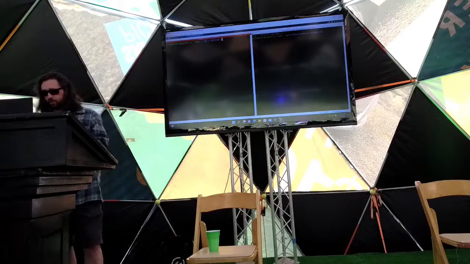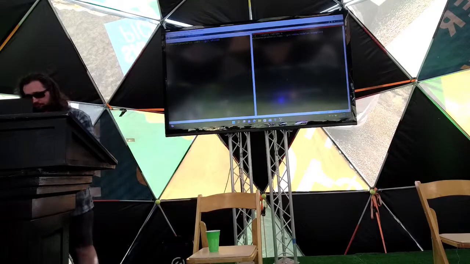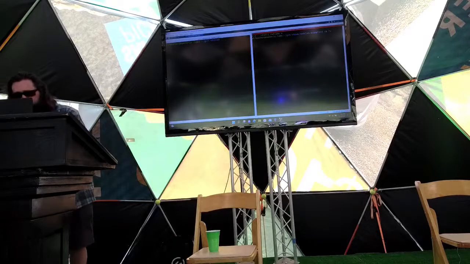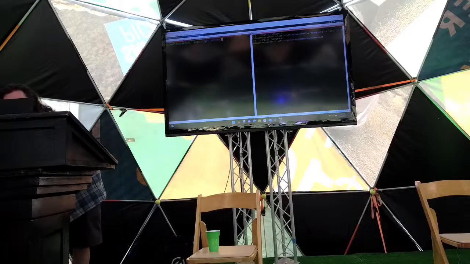I'll widen it. So basically, the first thing I'm going to do is copy functracer.o, which is the function tracing module, into place. And then we have this test binary, which simply prints hello world a whole bunch. You have to type an argument after it.